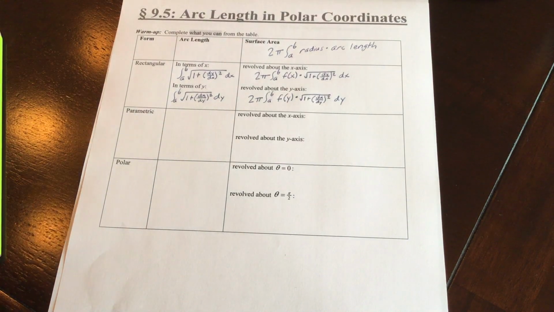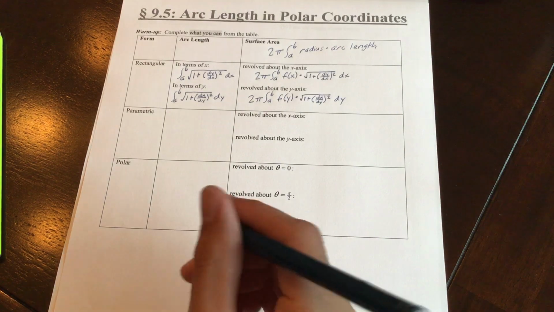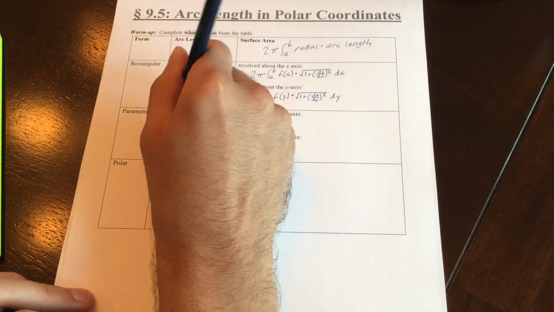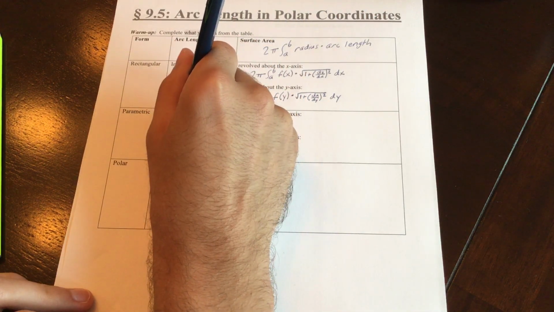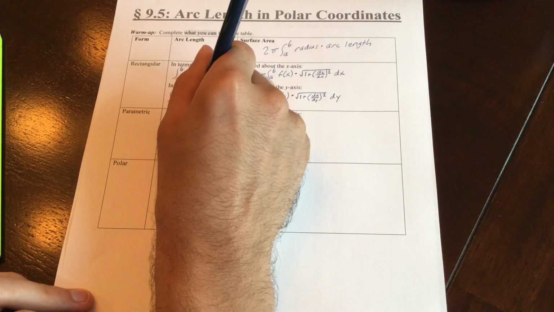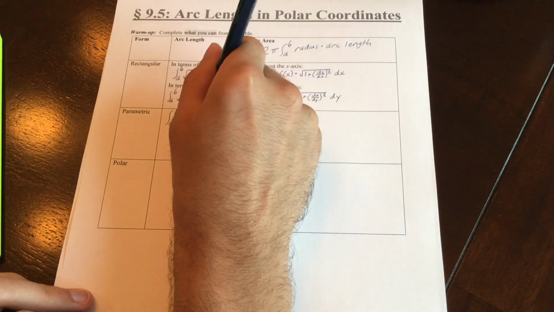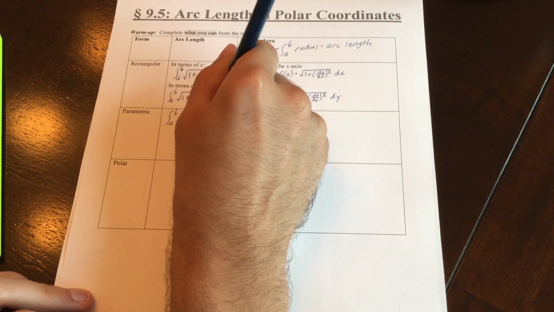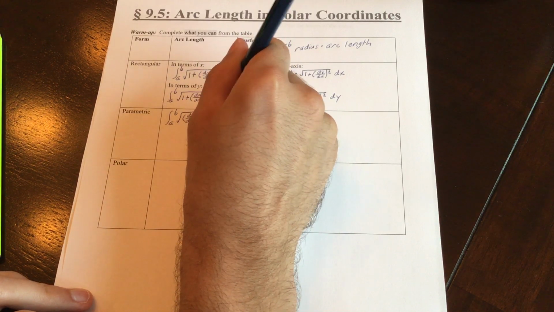All right, now for parametric form. The good thing about parametric form is you'll only need one. It doesn't matter whether it passes the vertical or the horizontal line test, it's still going to be the same thing. So the parametric form of arc length would be the integral from a to b of the square root of dx dt squared plus dy dt squared with respect to t.